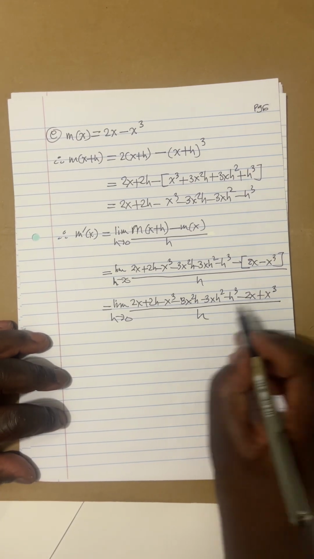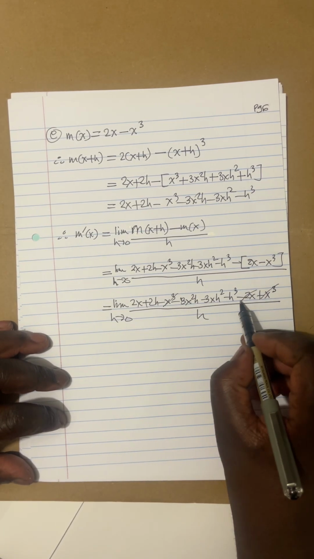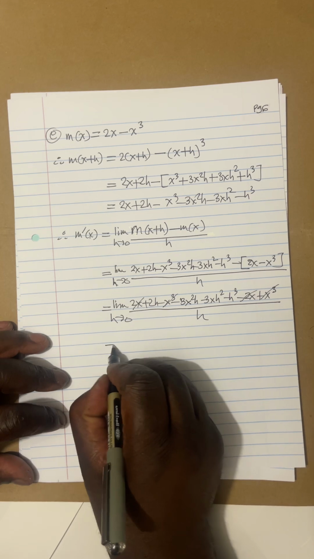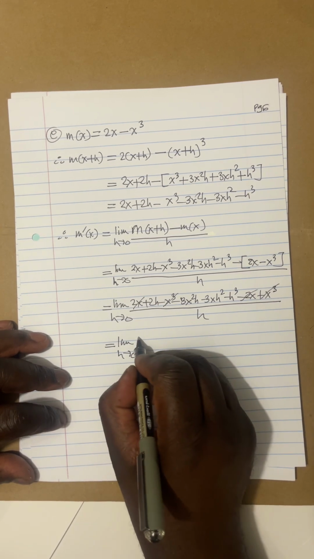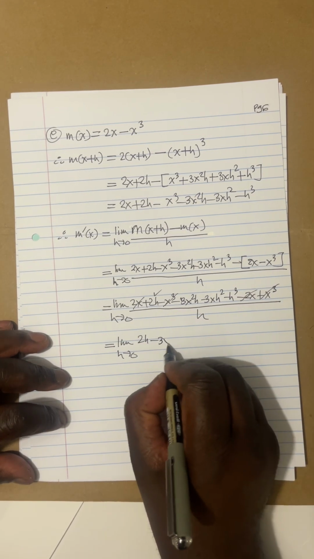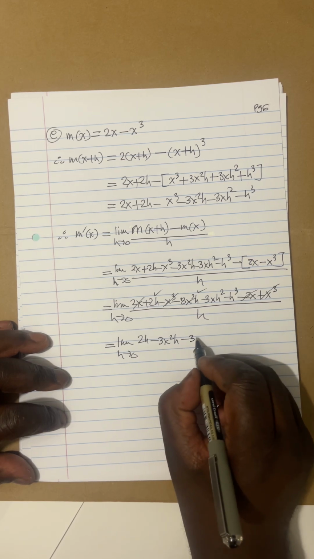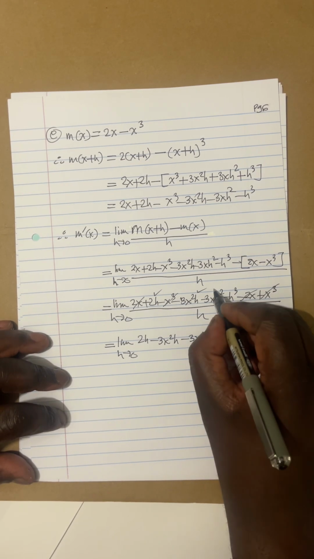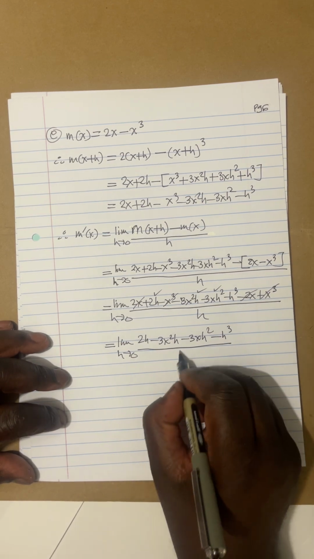Let's cancel what we can cancel. The x cubed cancels that one there, and then the minus 2x will cancel that part there. So what do we have now? We have limit as h approaches 0 of 2h, that term, minus 3x squared h, that term, and then minus 3xh squared, that term, and finally minus h cubed, all over h.